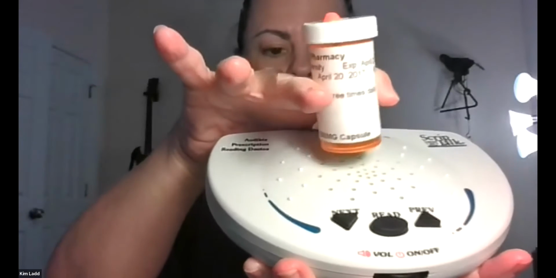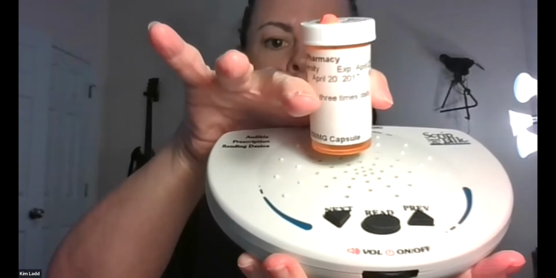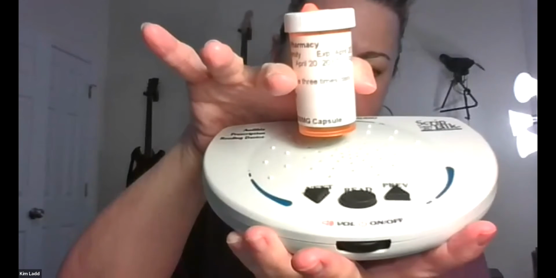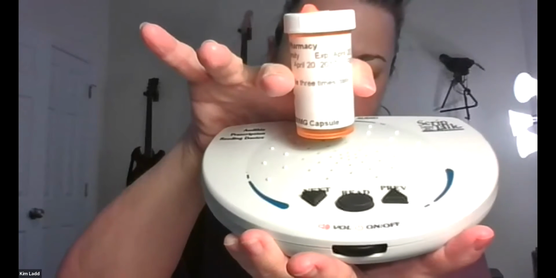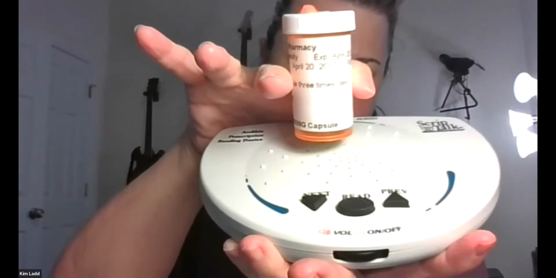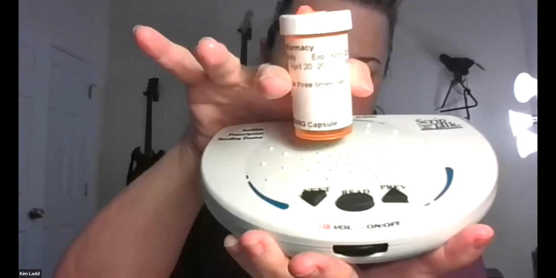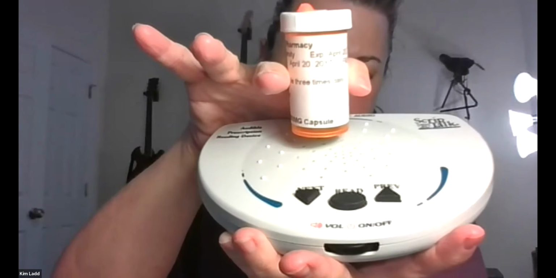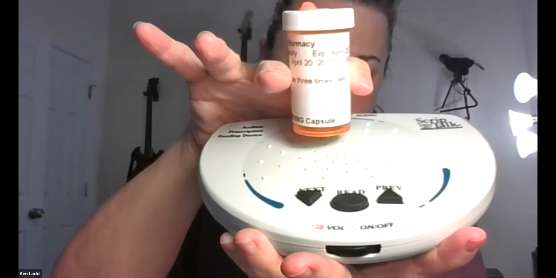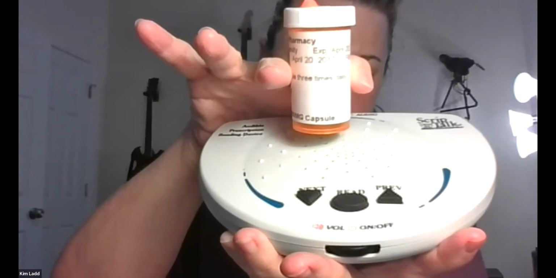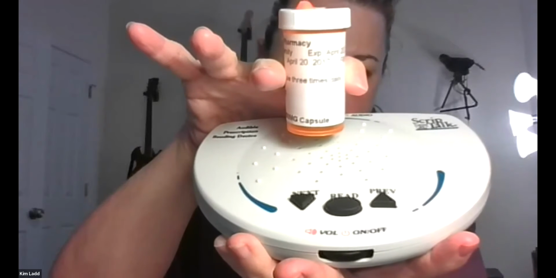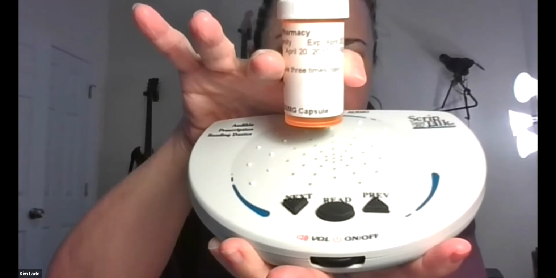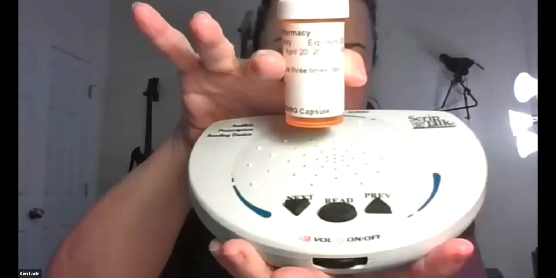Patient John J. Smith. Medication amoxicillin 250 milligram capsule. Instructions: take 1 capsule 3 times daily. Quantity 30 capsules. Prescription date April 20th, 2017. Use by April 20th, 2018. Refills remaining: 1. Prescriber: Dr. Ben Casey. Scriptability Pharmacy. To reorder this prescription, dial 800-555-1212. Prescription number 1, 2, 3, 4, 5, 6.